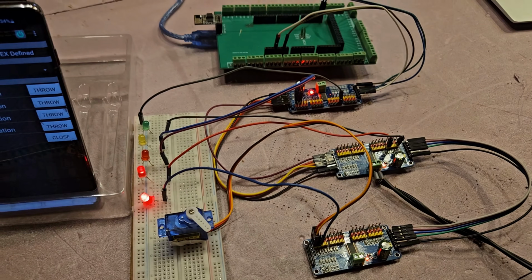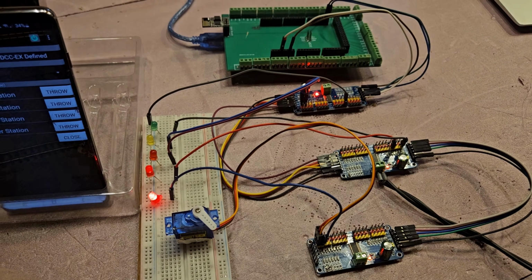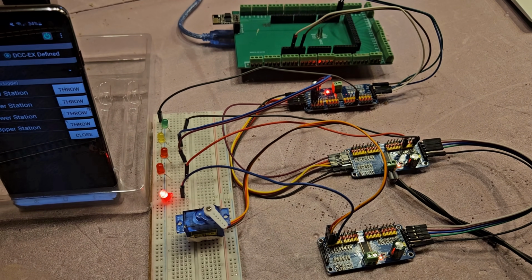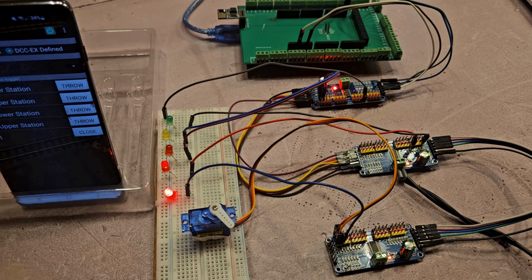Next, we're going to go back to Arduino IDE and look at setting up signals, 2 and 3 aspect signals.